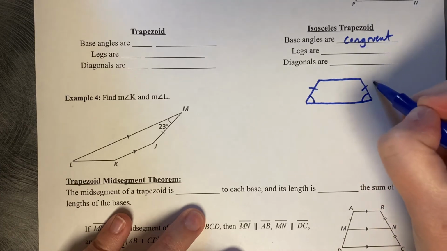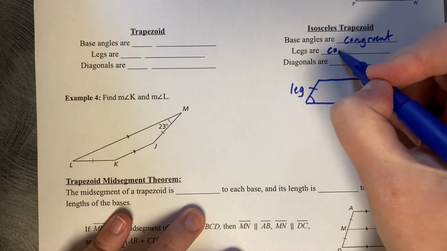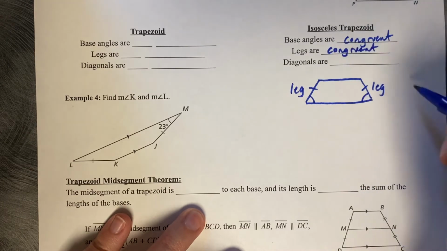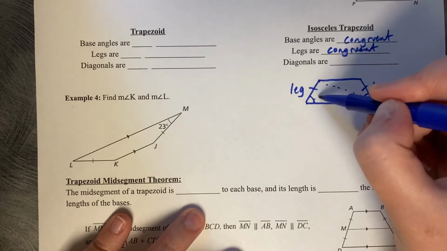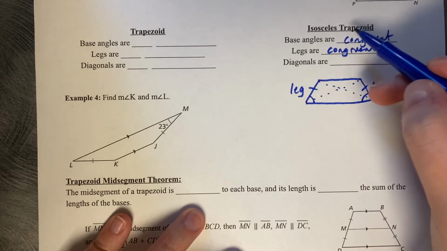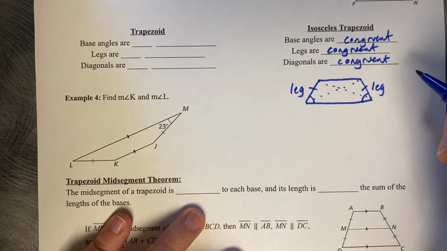These are called legs, and the legs are also congruent. And then the diagonals are also the same length on an isosceles trapezoid. They are also congruent. These three things are only true if it's an isosceles trapezoid like this.